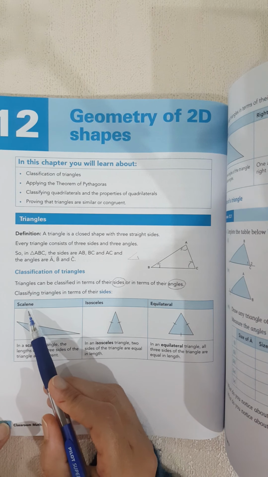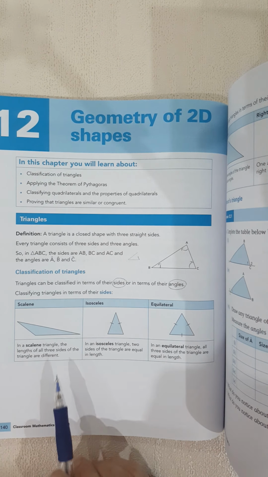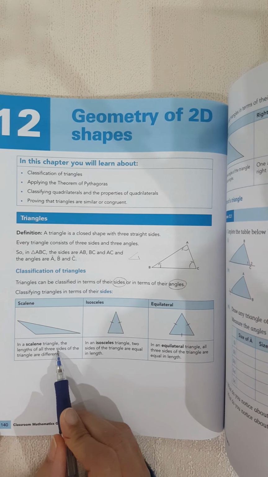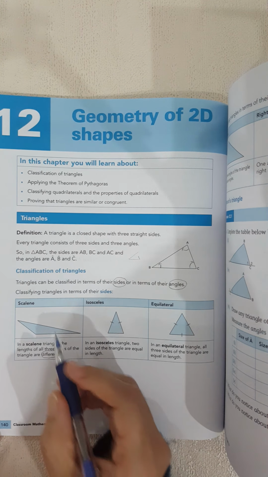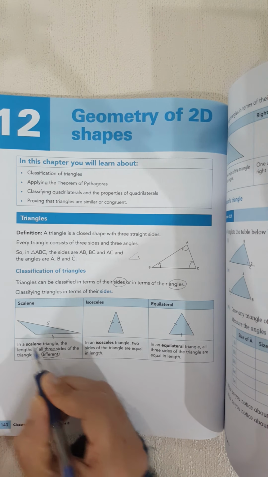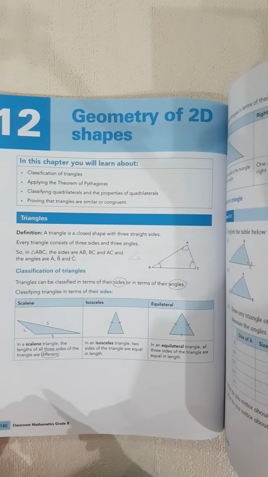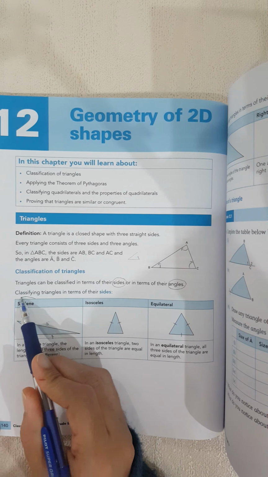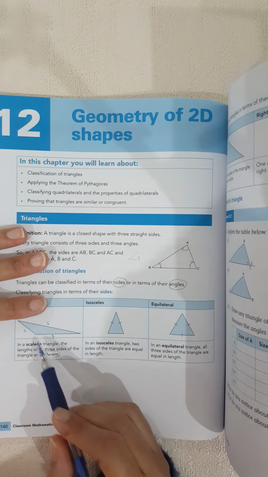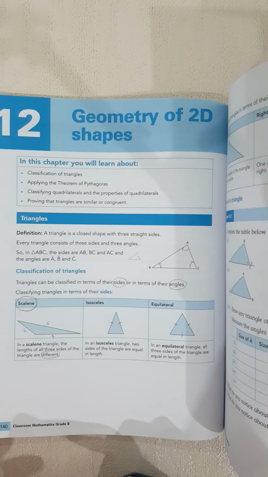So we have a scalene triangle first. What is a scalene triangle? In a scalene triangle, the lengths of all three sides of the triangle are different. This is the important word. The lengths of all three sides are different. So if this is 5 centimeters, that would become 4 centimeters, and this would become 2 centimeters. Can you see? 5, 4, 2, all are different measurements. Then we would call the triangle a scalene triangle. So if they don't give you the name of the triangle and they give you this triangle and you can see there's three different measurements, we can name the triangle a scalene triangle.